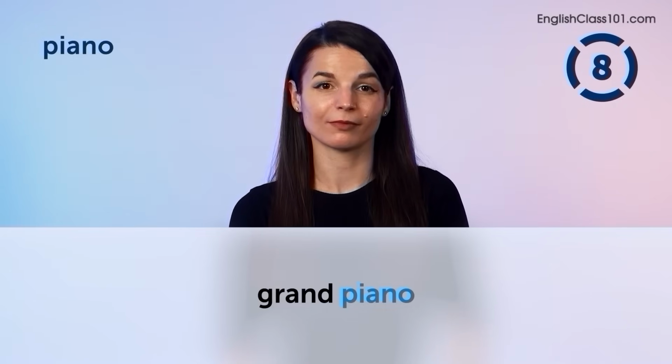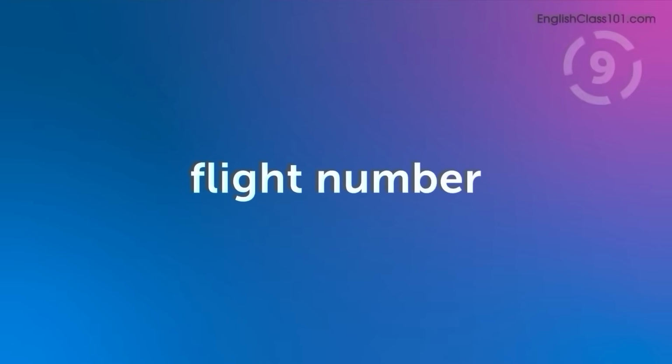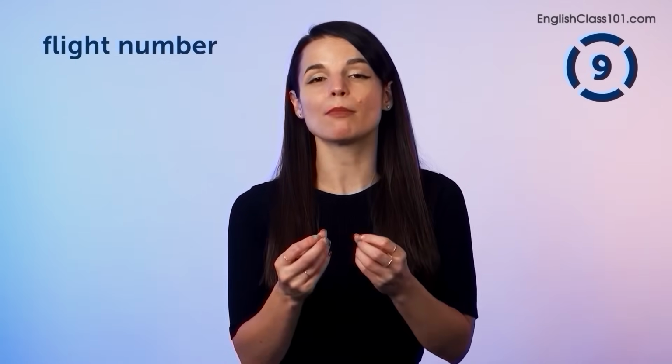Okay, the next word is flight number. A flight number is the number of a specific plane that someone takes to go to another location. When you make a reservation for a flight, you will receive the flight number. So you can pass that information to someone who's going to pick you up at the airport or share that information with someone you're going to meet at the airport. The flight number has the details like the departure time, the arrival gate, and so on.